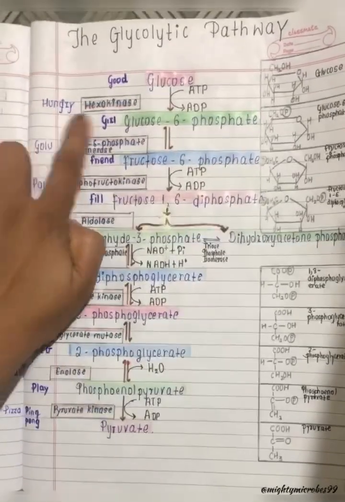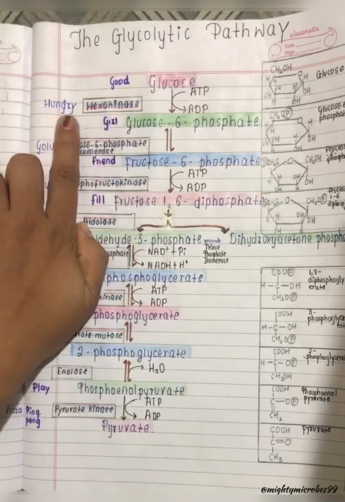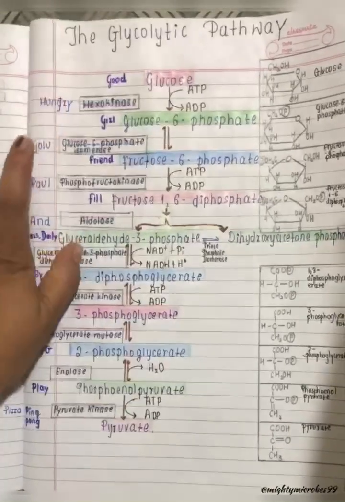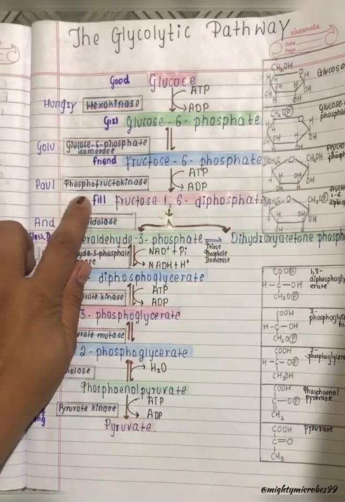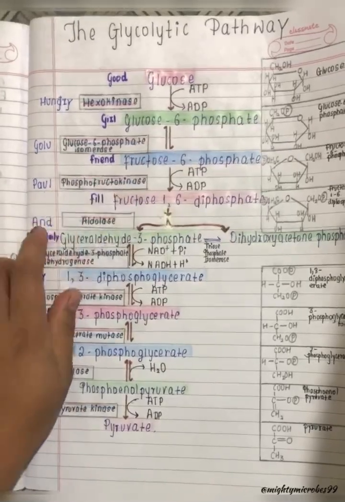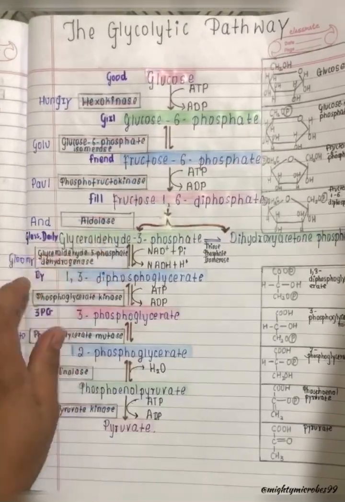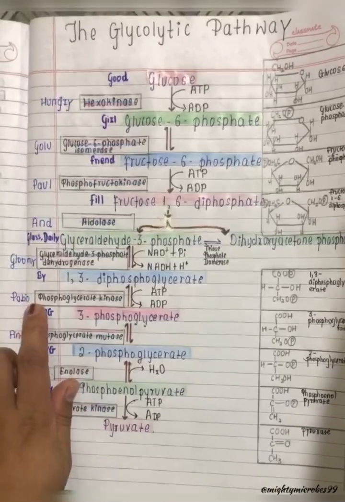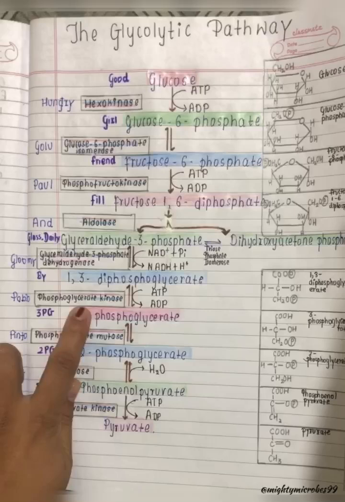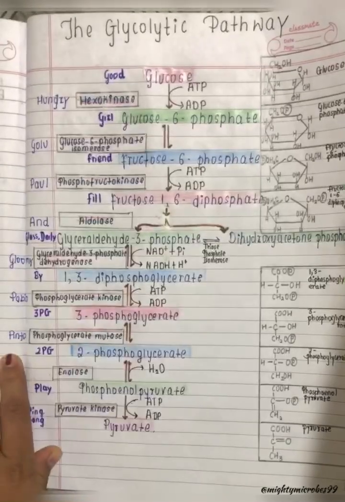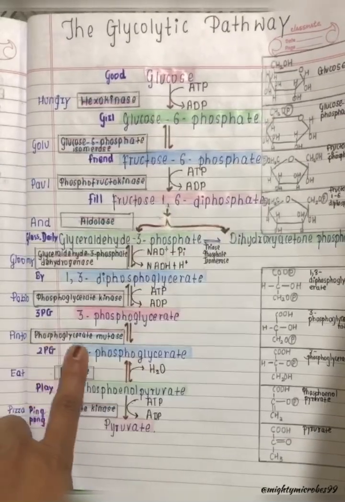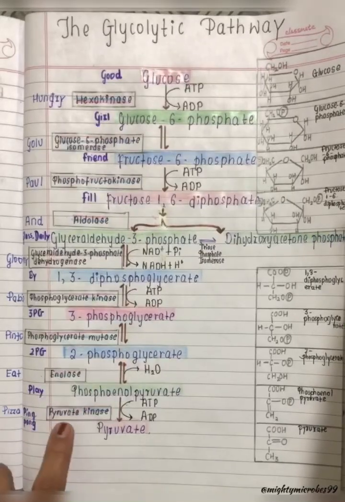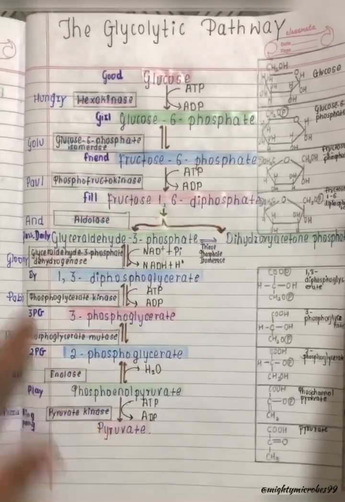Say: hungry hexokinase, hungry glucose 6-phosphate isomerase, GOLU, hungry GOLU phosphofructokinase and aldolase, gloomy glyceraldehyde 3-phosphate dehydrogenase, Pablo phosphoglycerate kinase, Pinto phosphoglycerate mutase, eat enolase, pizza pyruvate kinase.